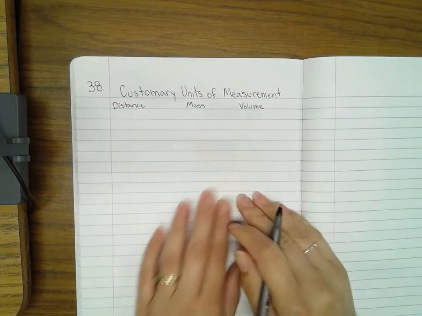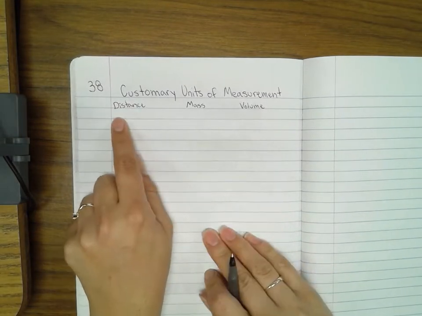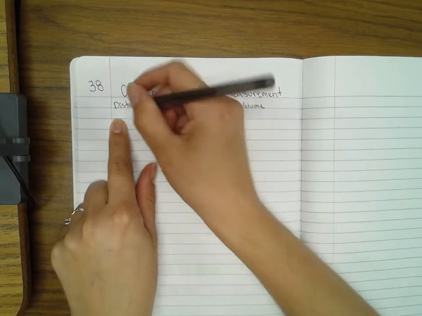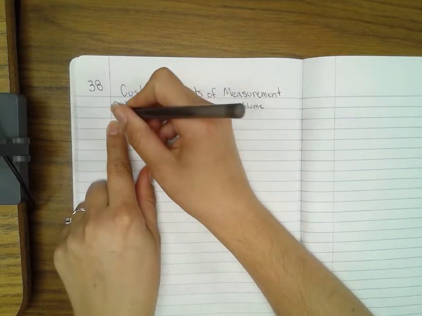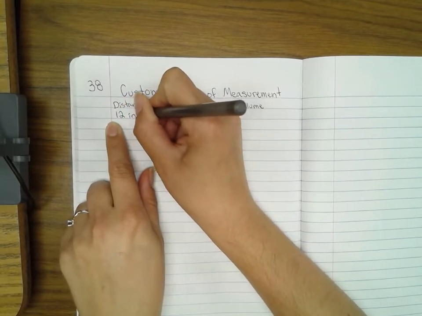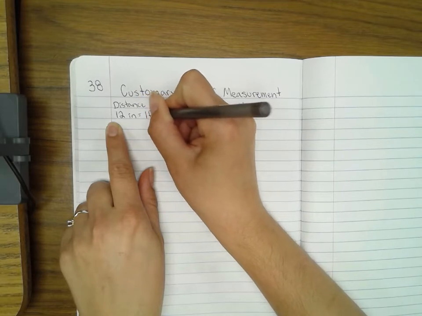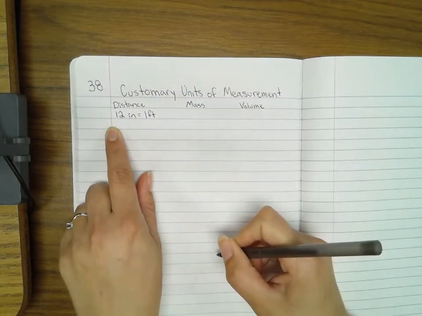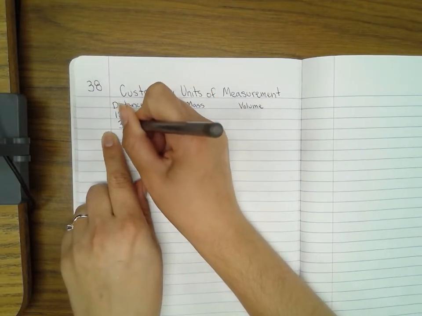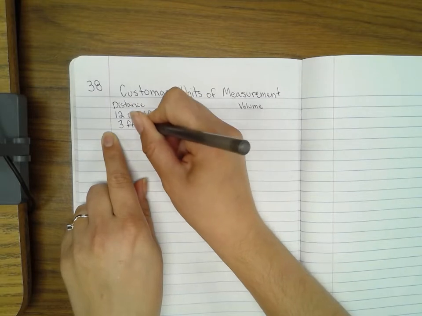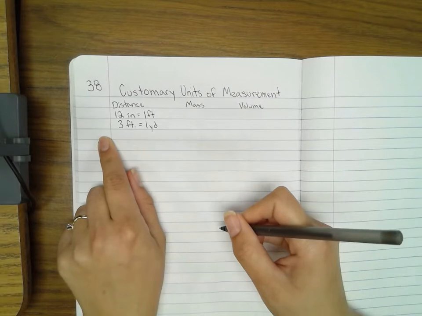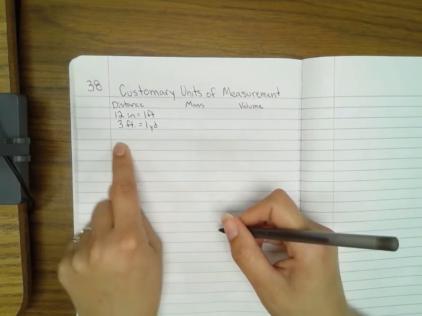Okay, so in the customary system, in distance, our smallest unit of measurement is inches. Okay, and so the next one after that is feet. Well, there are 12 inches in 1 foot. Okay, the next one after feet is yards, and there are 3 feet in 1 yard. And that's about as long as your arms stretched out from fingertip to fingertip.